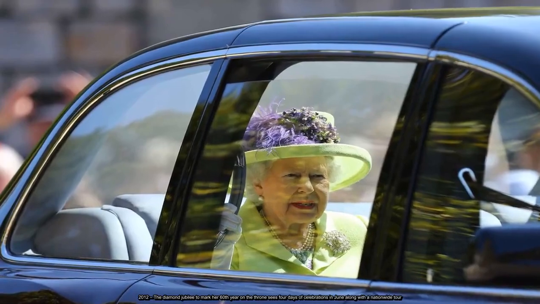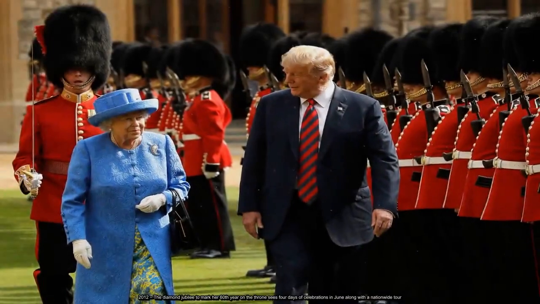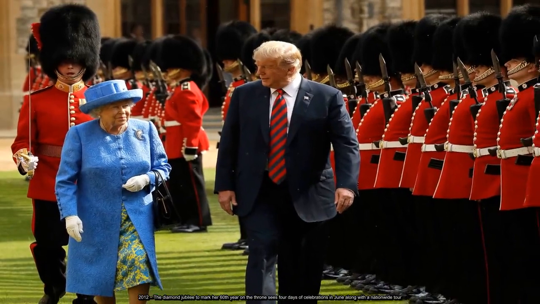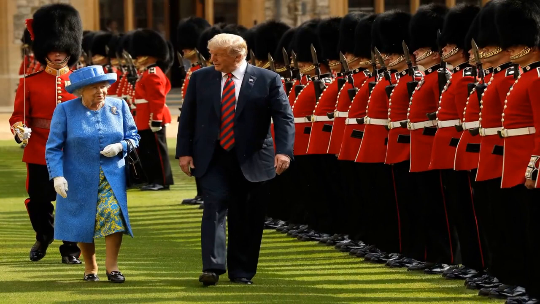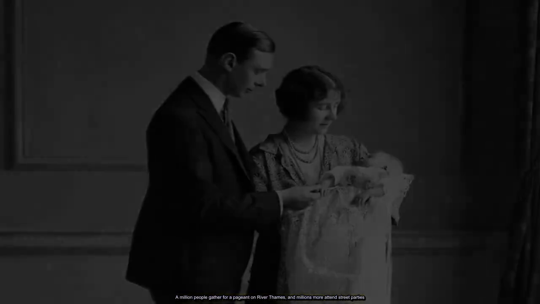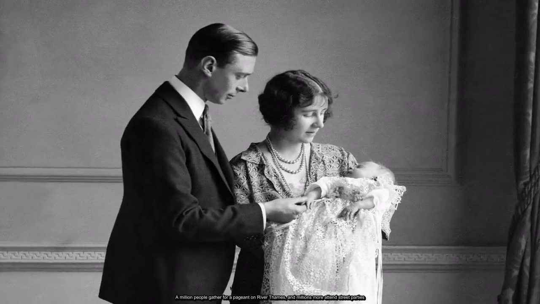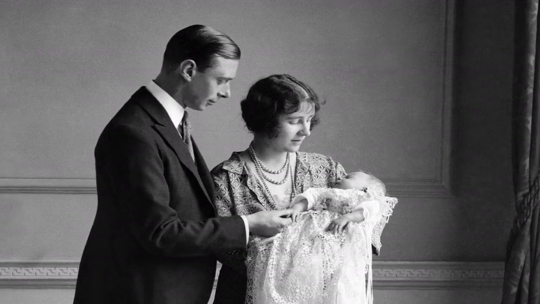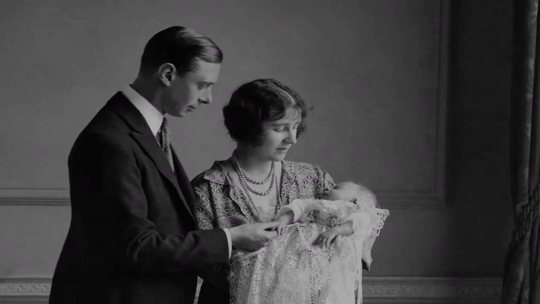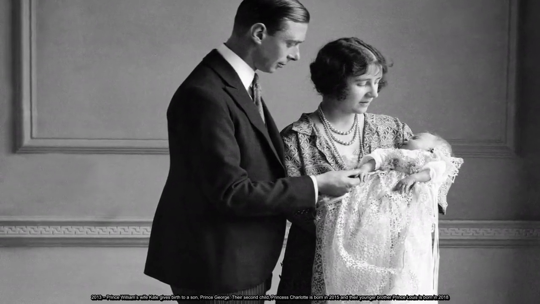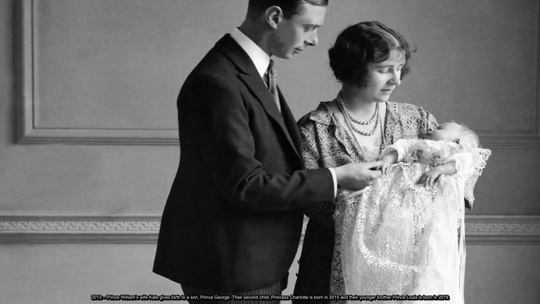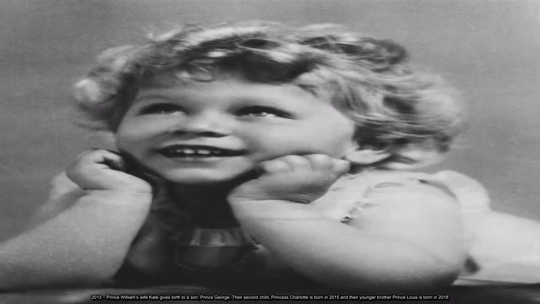In 2012 the Diamond Jubilee to mark her 60th year on the throne sees 4 days of celebrations in June along with a nationwide tour. A million people gather for a pageant on the River Thames, and millions more attend street parties. In 2013 Prince William's wife Kate gives birth to a son, Prince George. Their second child, Princess Charlotte, is born in 2015 and their younger brother Prince Louis is born in 2018.